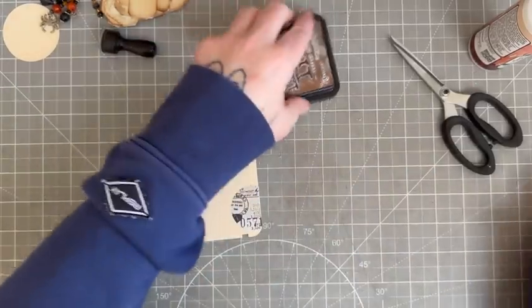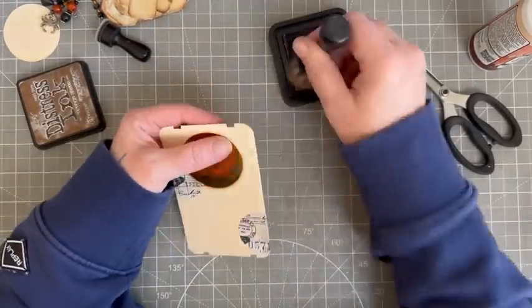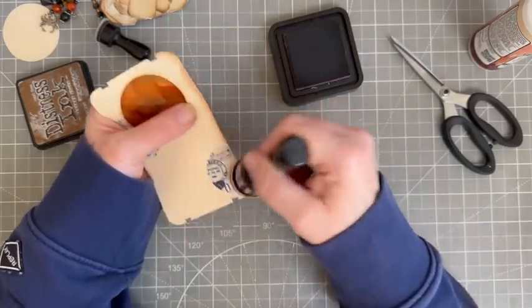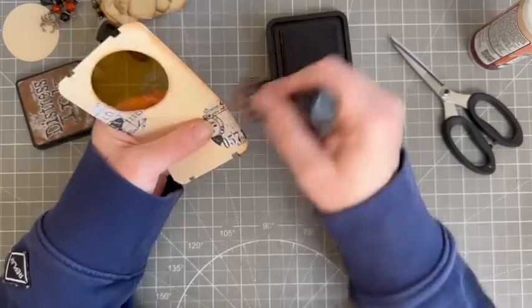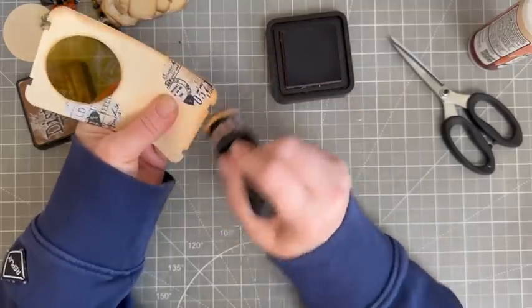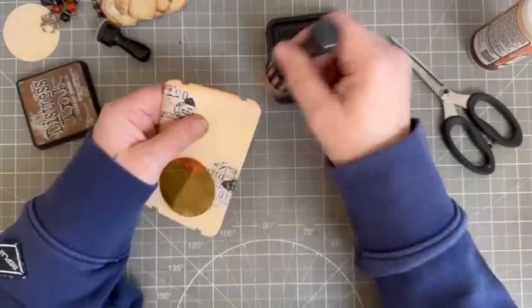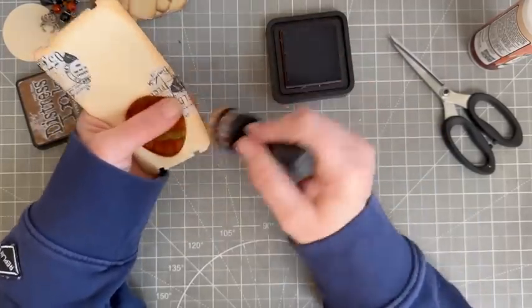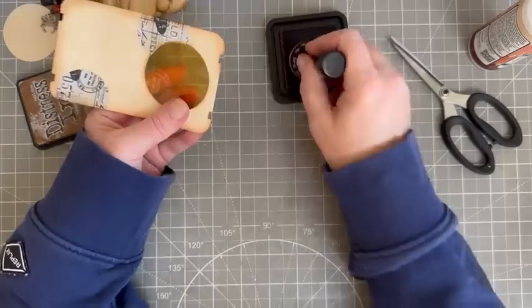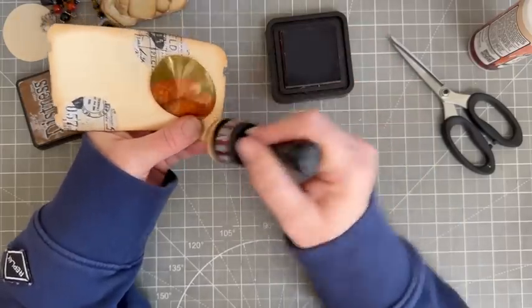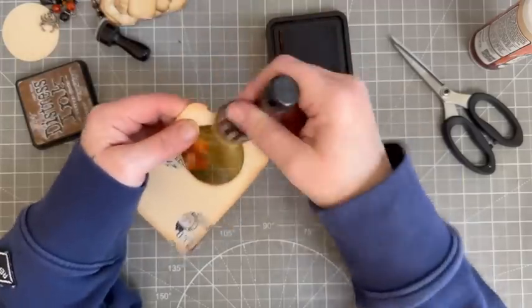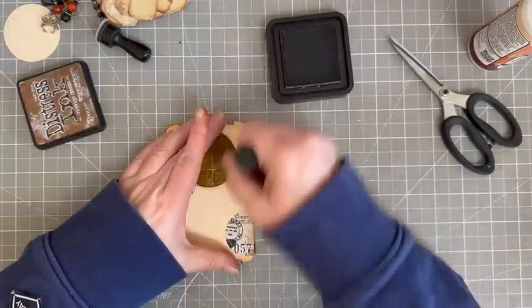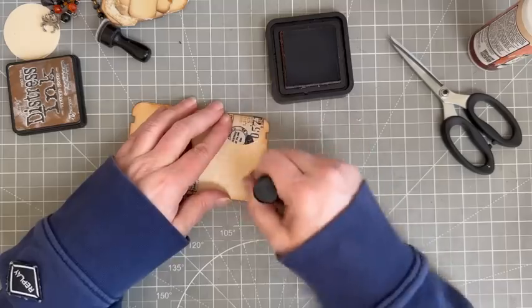And now I'm just going to grunge it up all around the edge, and I want to bring it in a bit further.